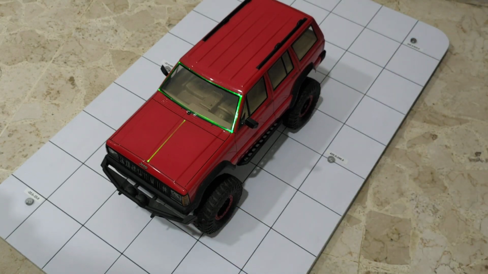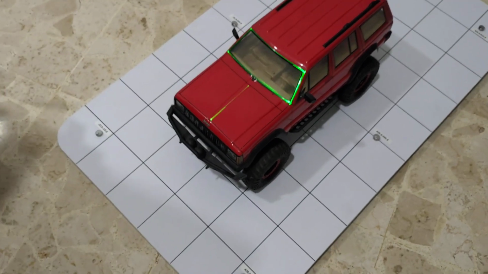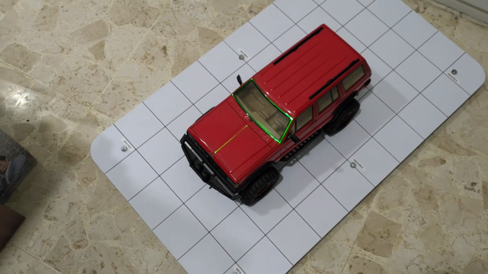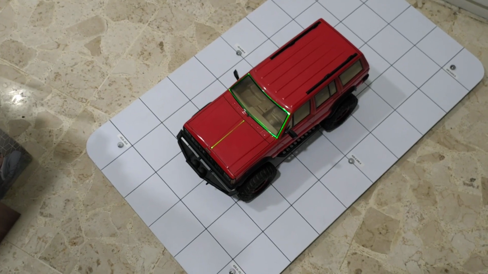Okay, you can see that the projection is in 3-dimensional.